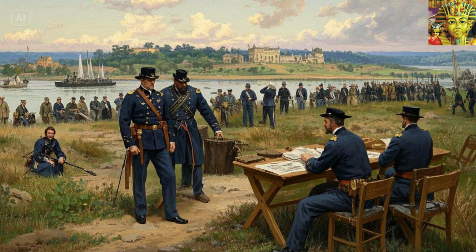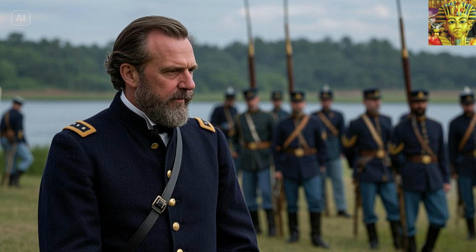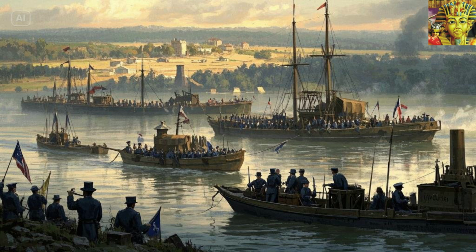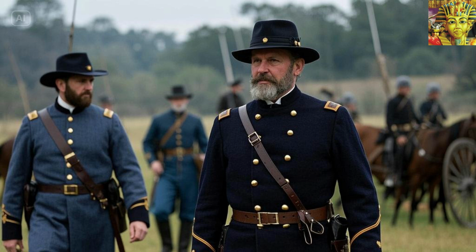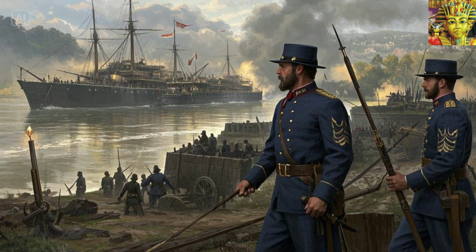The long-term consequences. The fall of Vicksburg had long-term consequences for both the Union and the Confederacy. For the Union, the victory at Vicksburg was a major step towards achieving their goal of reuniting the nation and ending the Civil War. The capture of the Mississippi River allowed the Union to control a vital transportation route and further isolate the Confederate States.